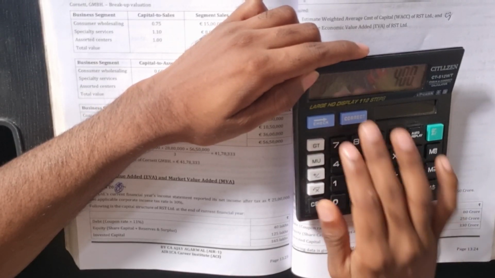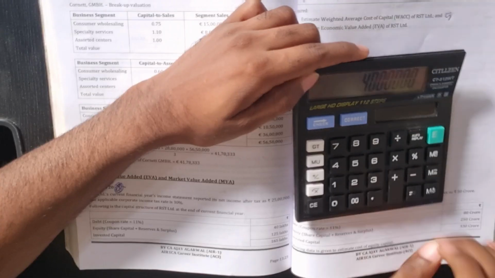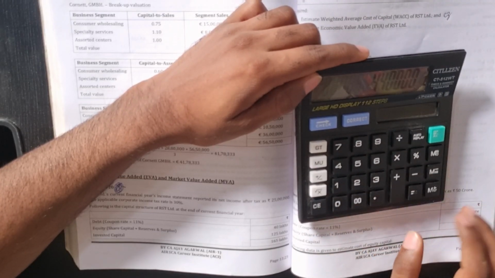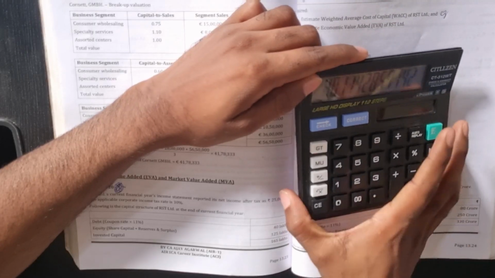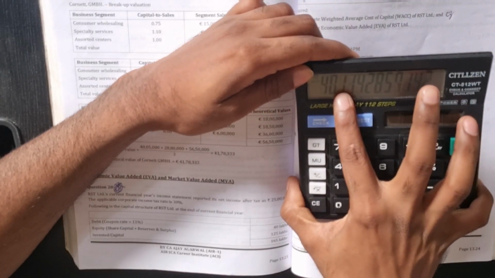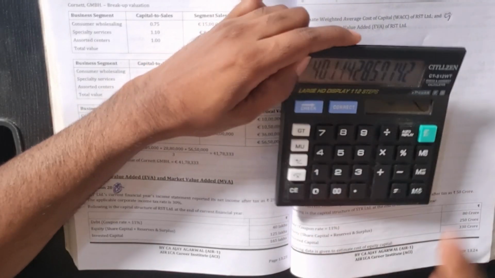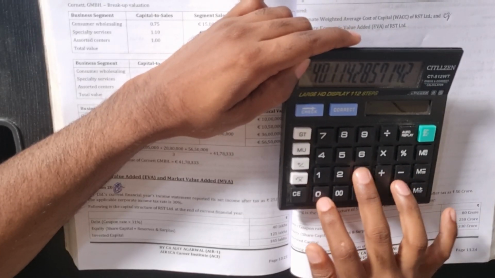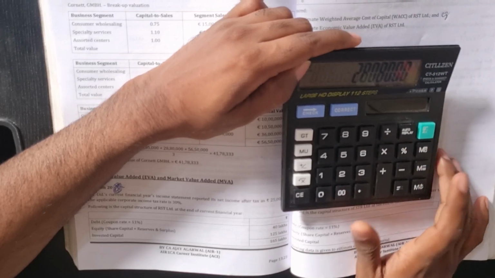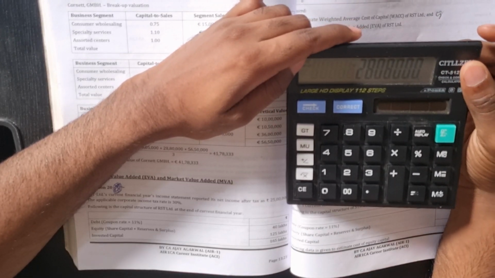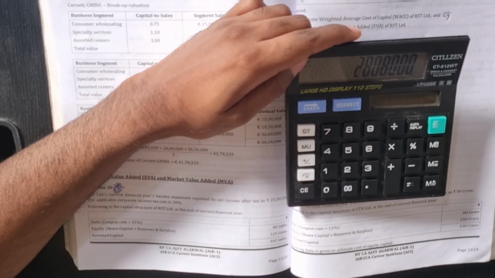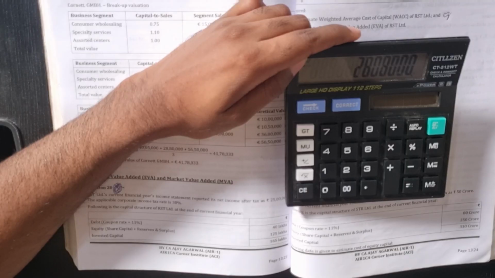So 40 lakhs into 11% should be my interest, right? So this I'll add. Now how much do I have? 4011428 is my EBIT. Minus I have to deduct tax, minus 30%. So 28 lakh 8,000 is my NOPAT. Okay, my NOPAT is 28 lakh 8,000.